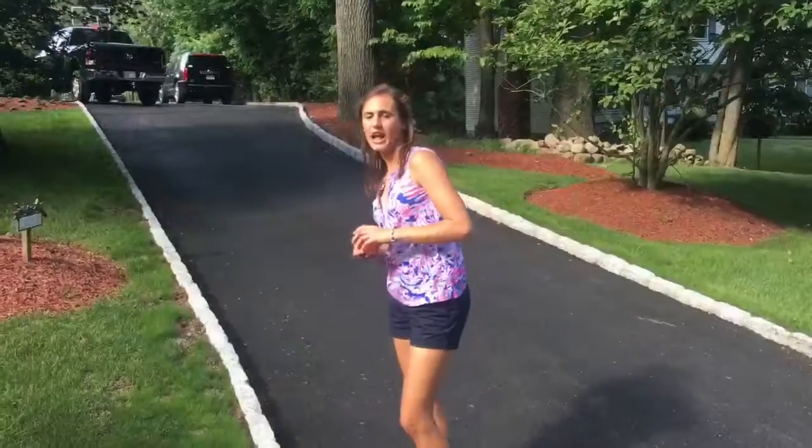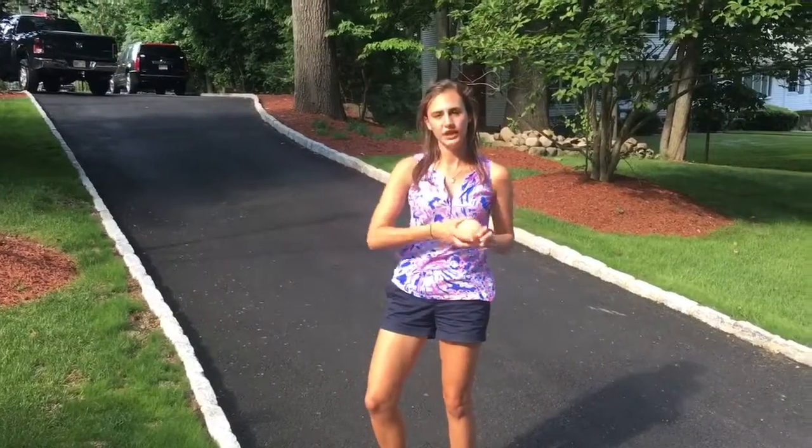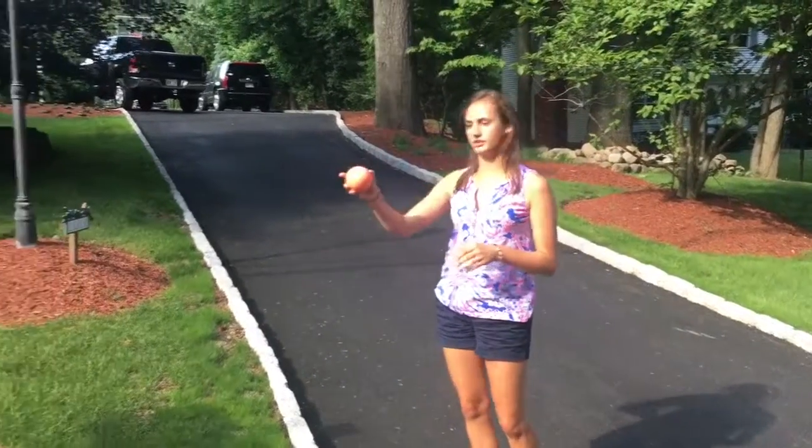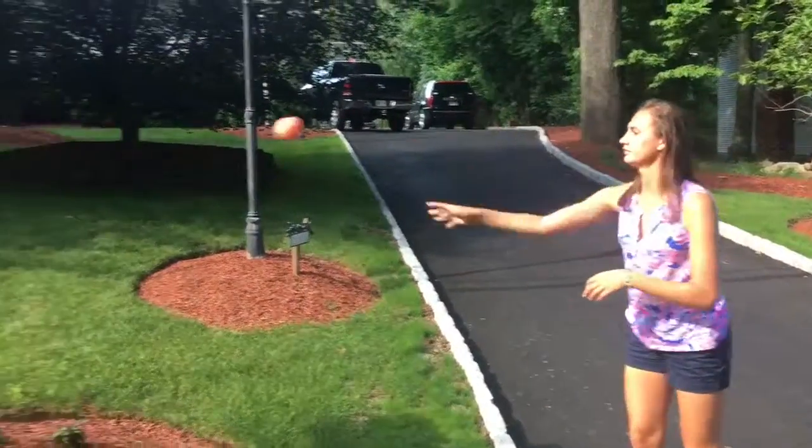Newton's first law is an object in motion will stay in motion unless acted upon by an unbalanced force. I'm going to show you how Newton's law is seen in real life. I'm going to throw this ball against the mailbox. If the mailbox wasn't there and we didn't have gravity, this ball would not stop moving.